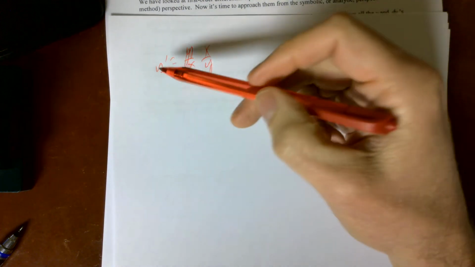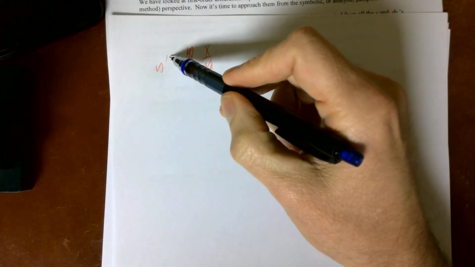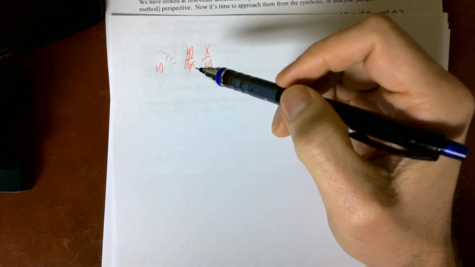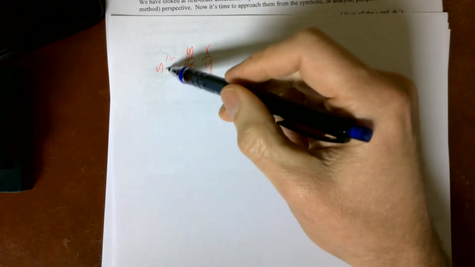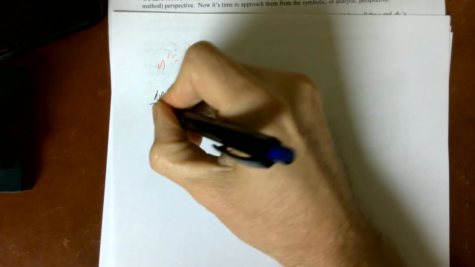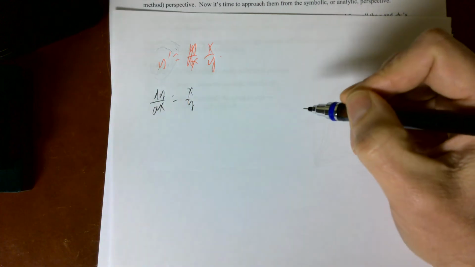Now, this is a differential equation. The derivative equals this. So anytime you see y prime, and the AP exam will give you y prime, sometimes they give you dy dx, sometimes they give you y prime, you have to know when you see y prime, you write that as dy over dx equals x over y.